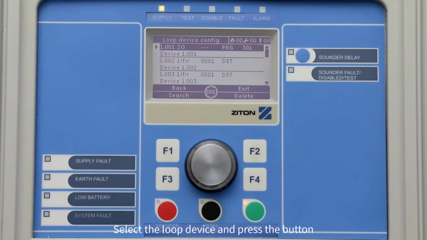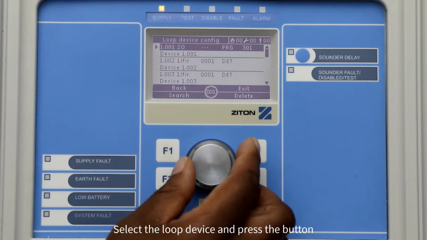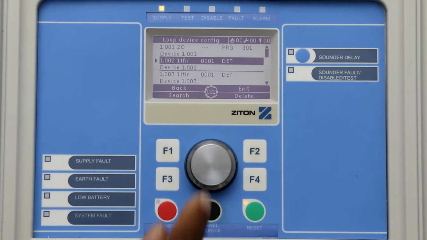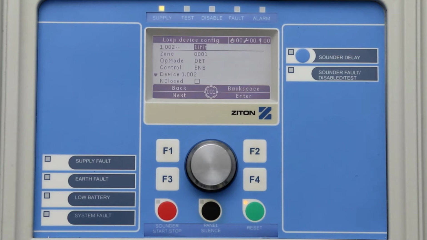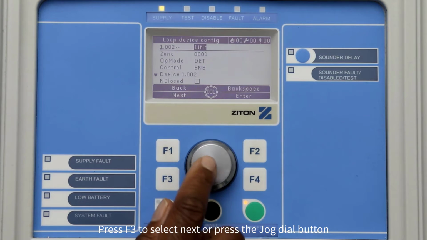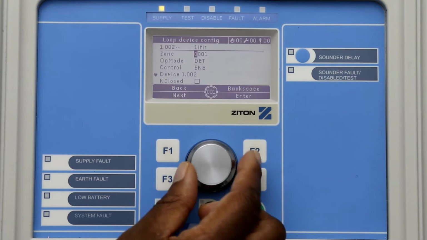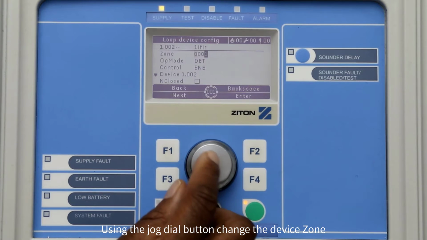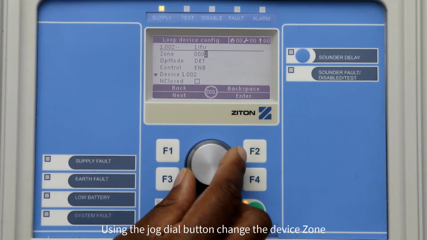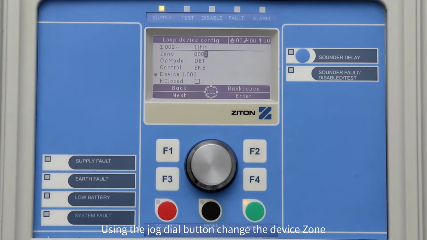Now turn the jog dial button until you find the input unit that you want to configure, then press the jog dial button. Press F3 to select next or press the jog dial button. You can now change the detector zone by simply using the jog dial button. Pressing the button will move the cursor one step over to the right. For this example, I will change my input unit from zone number 1 to zone number 2.